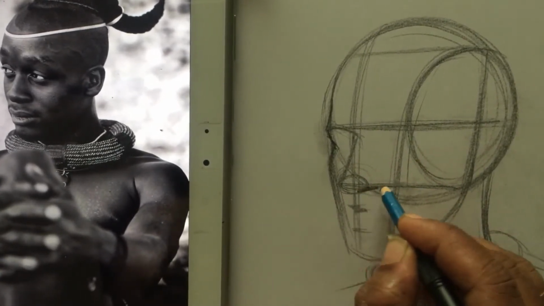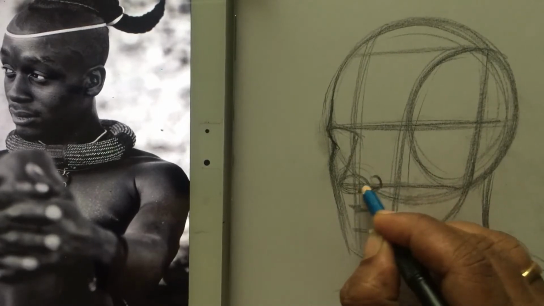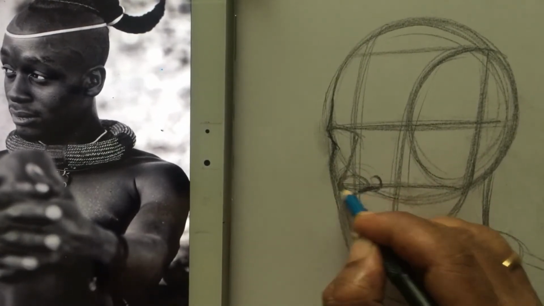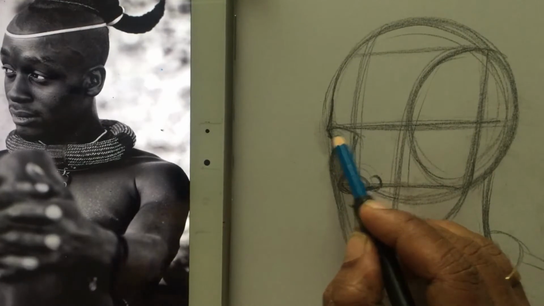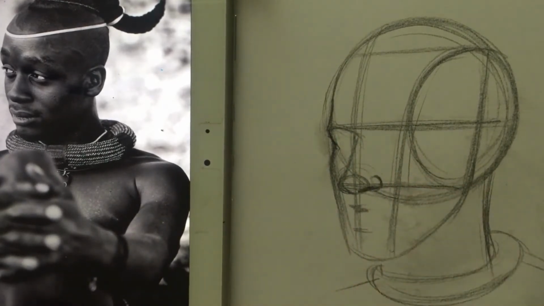This is an African character. The nose is a little bit bigger, so you can create it like this. Okay, here you can do a line, fine.